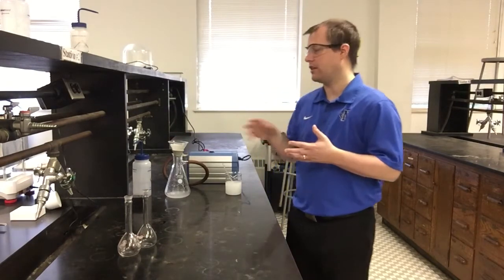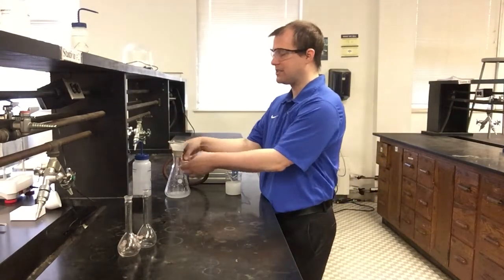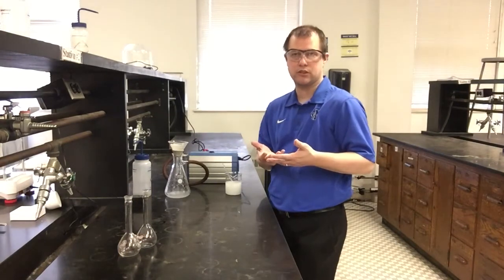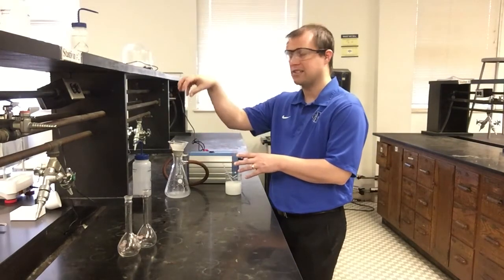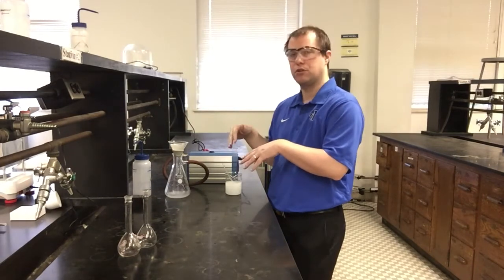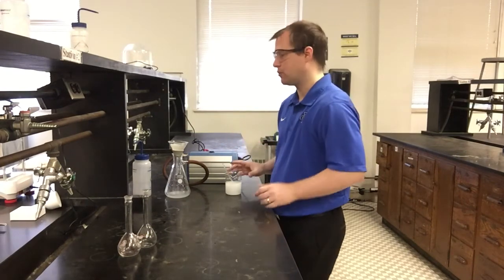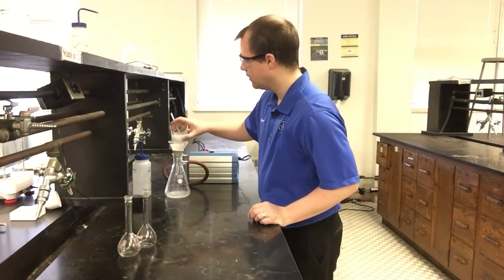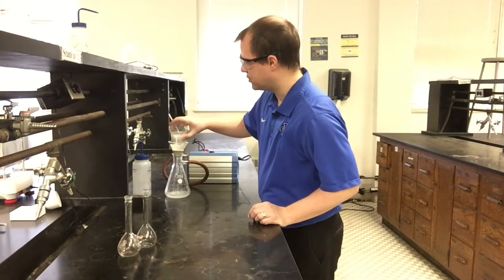I'm just trying to make sure that none of my solution escapes down through without being filtered properly first. Because I want all of the solution to pass through the filter paper, because that filter paper hopefully will let all the water pass through, but collect all of the solid. That's what we're really trying to do here. So I'm going to continue to add my solution.